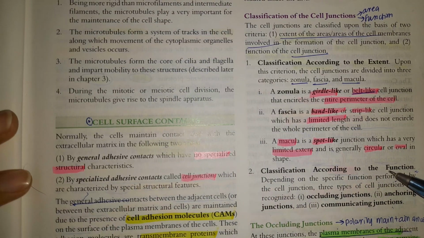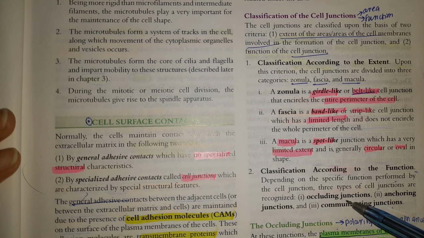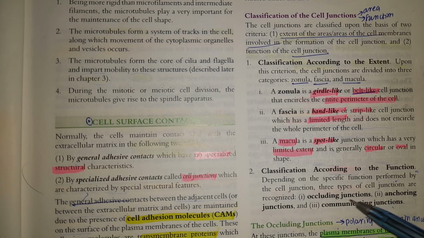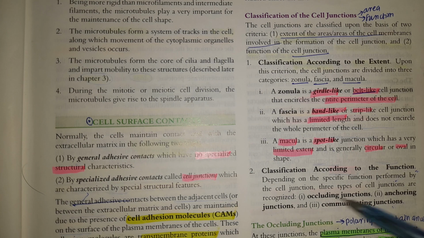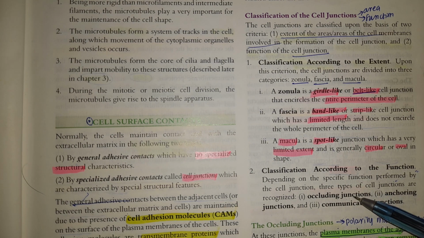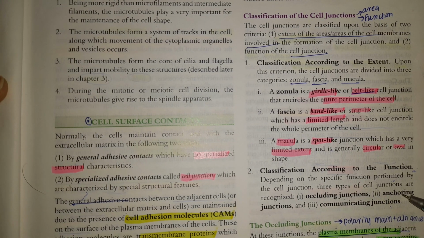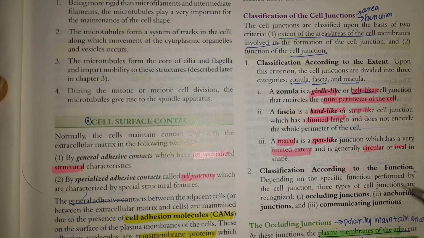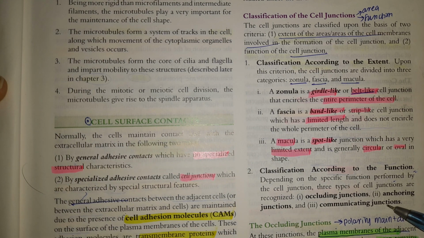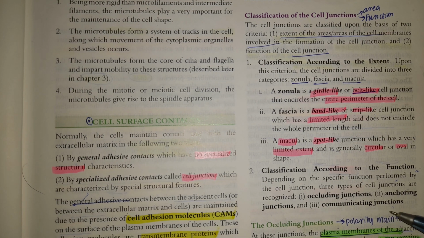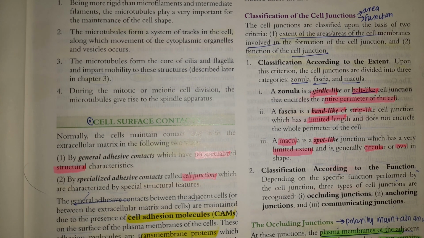So classification according to the function now, they can be occluding ones which actually occlude the area. They do not allow any paracellular communication, whereas the anchoring ones anchor or provide a support, and the communicating ones provide metabolic and chemical and electrical linking between two cells.